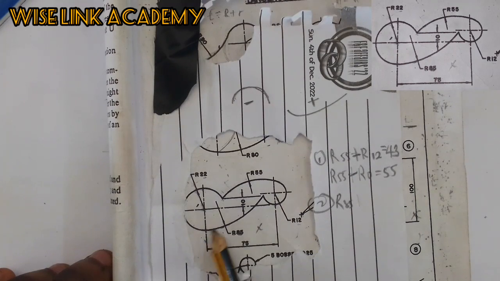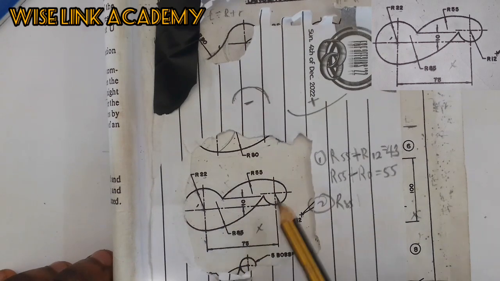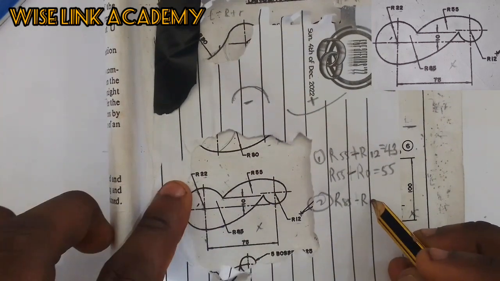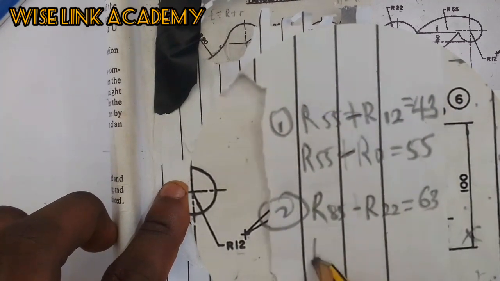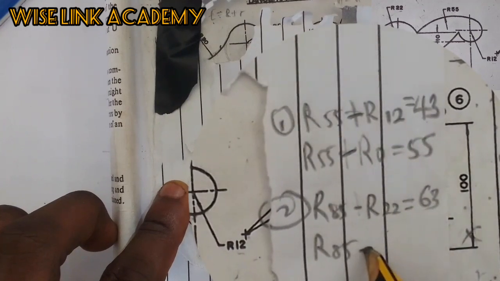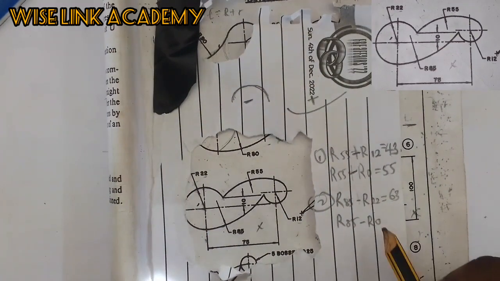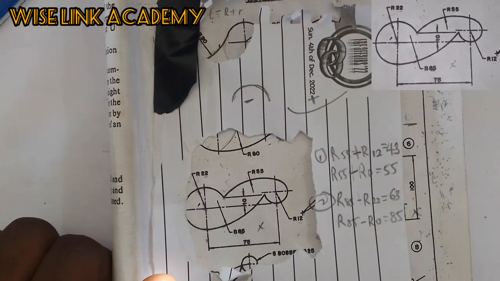You need to subtract, because it's like a tummy. You minus. So that's R85 minus R22, we'll be having 63, and R85 again minus R0, because this point here is point 0, so we're having 85.